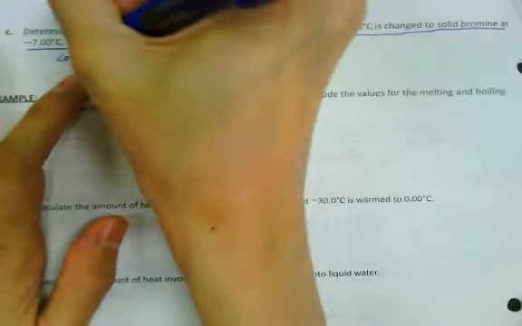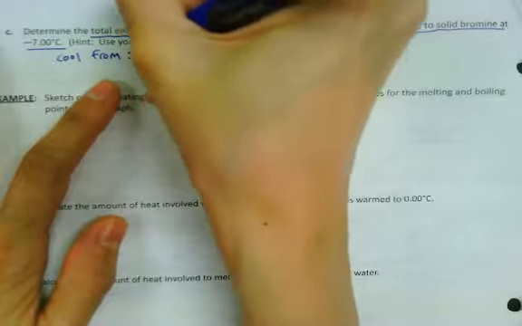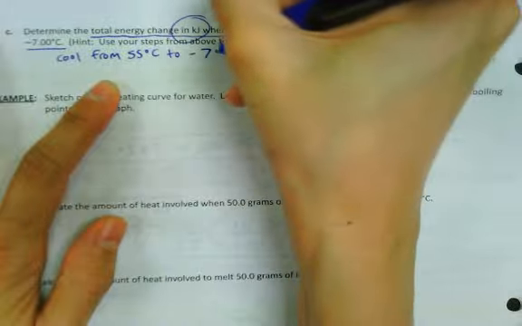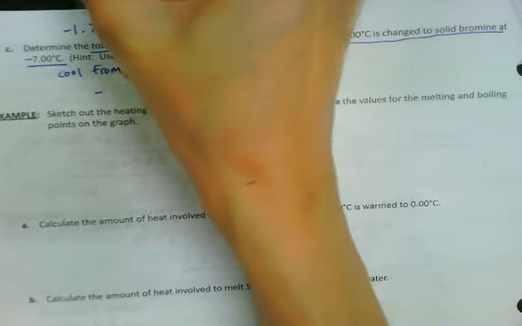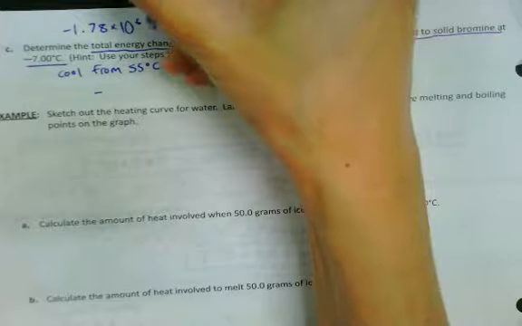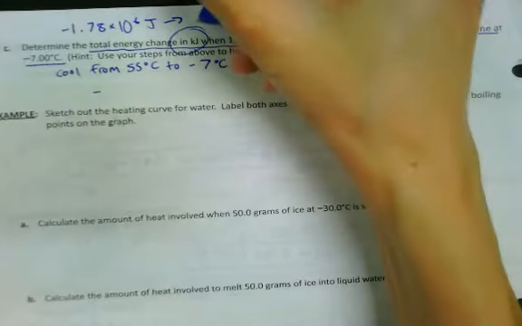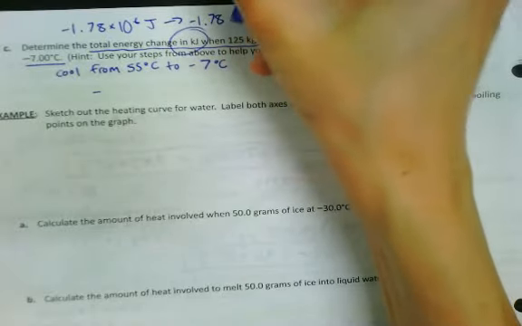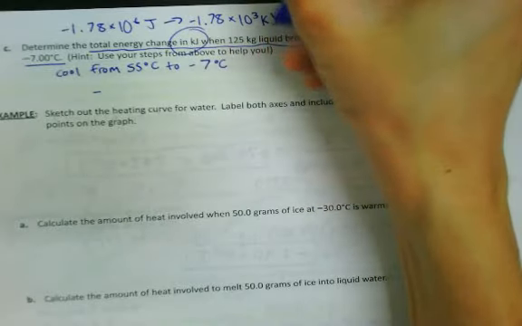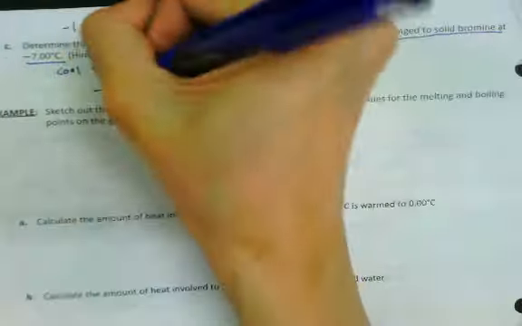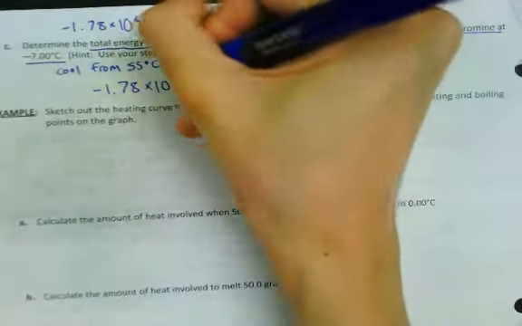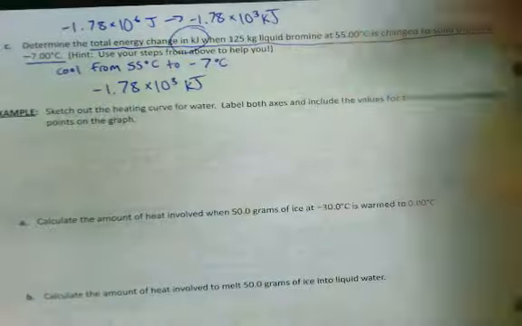When we cooled from 55 degrees Celsius to negative 7 degrees Celsius, we released negative 1.78 times 10 to the 6 joules, which in kilojoules is negative 1.78 times 10 to the 3 kilojoules. I'm just going to put it in kilojoules.